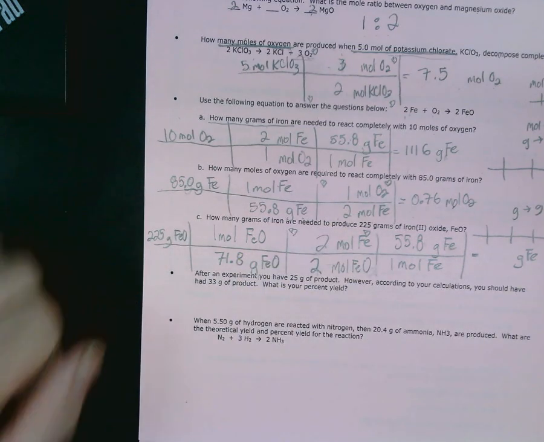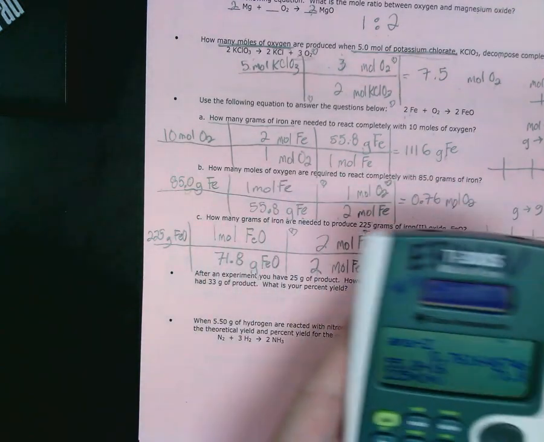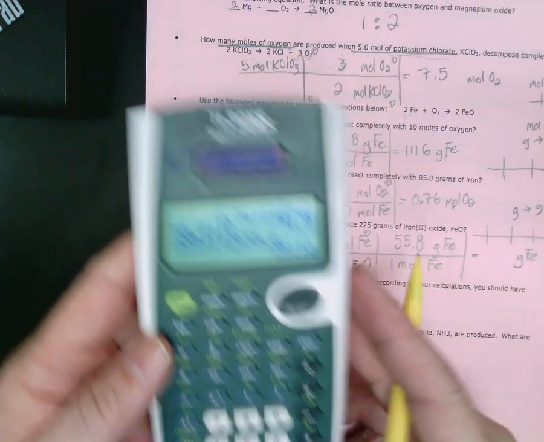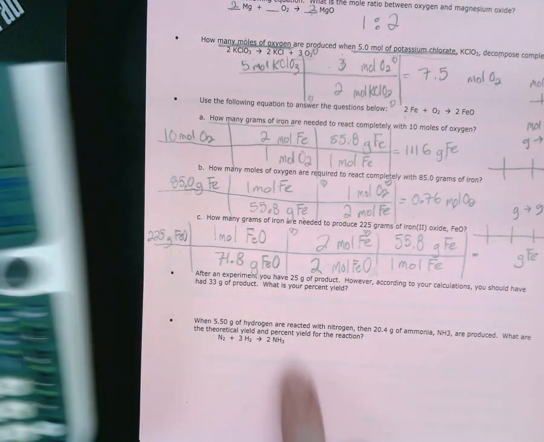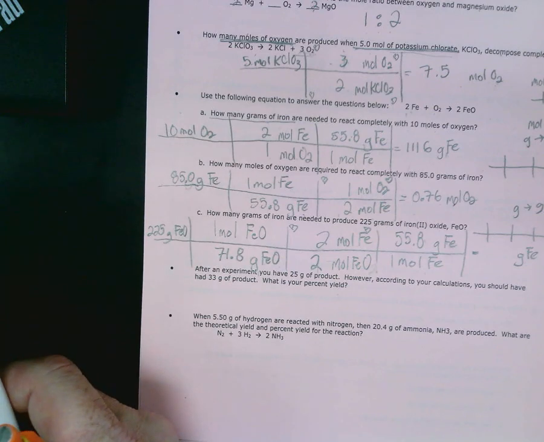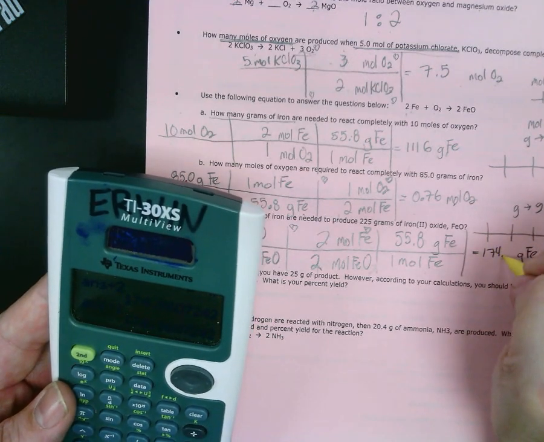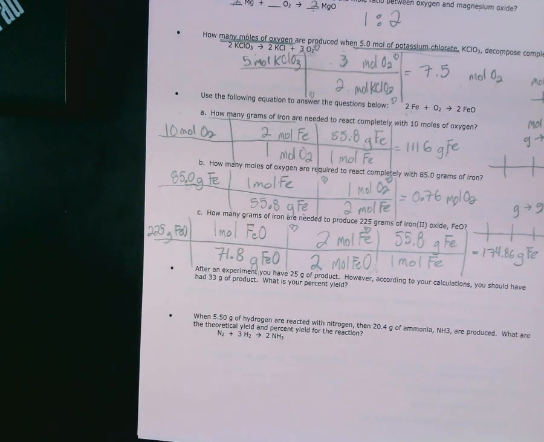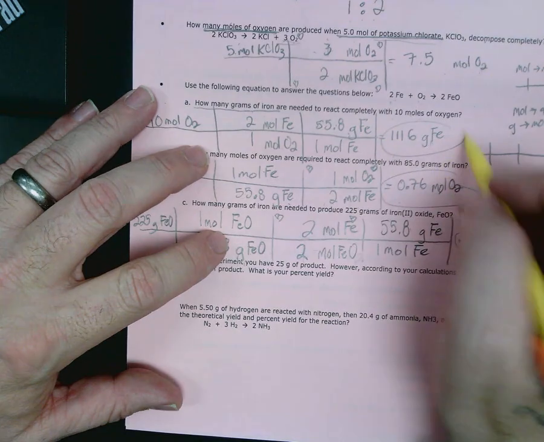Now it's a math problem. Now, you see all this? I'm going to multiply all of the top: 225 times 1 times 2 times 55.8, enter. And I got that massive number. Now I'm going to divide by the bottom, but I hit enter each time. So I divide by 71.8, enter. Divide by 2, enter. Divide by 1, enter. And I get 174.86. Let's just hope we did all that right. Right? Okay. So that is my answer.